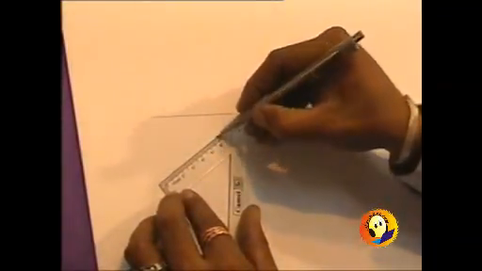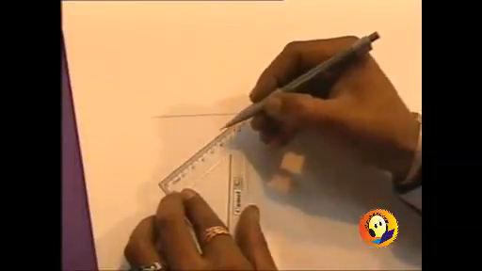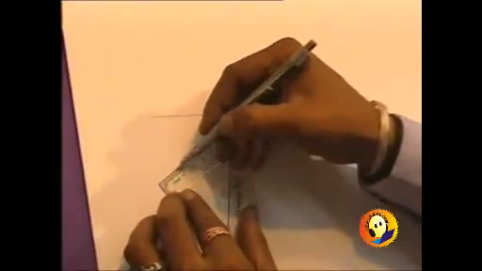And it is cut by an auxiliary inclined plane, passing through a point on axis 10 mm from the top surface, making an angle of 45 degrees with HP.